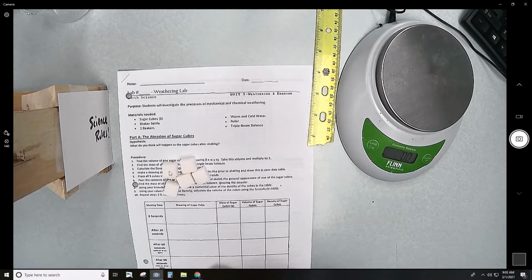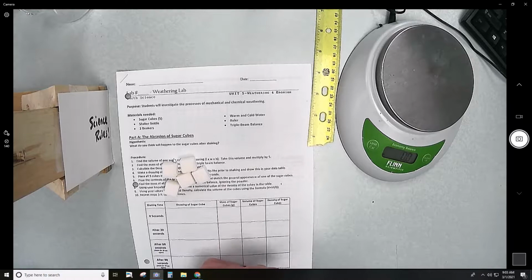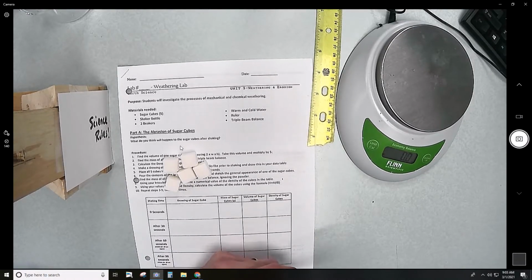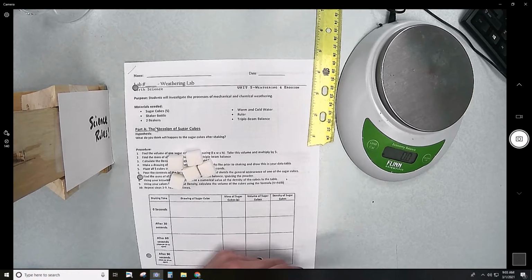You can either type it up or print it out and write it up and send me pictures back. But let's just start at the very beginning. This is lab number 13. You'll see it says part A is the abrasion of sugar cubes. So this is kind of mimicking what happens in a stream.